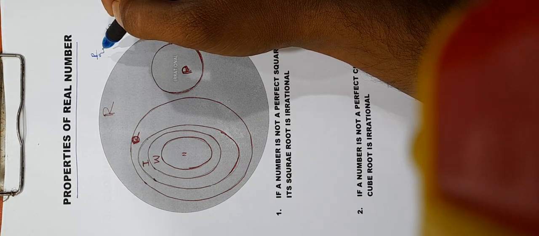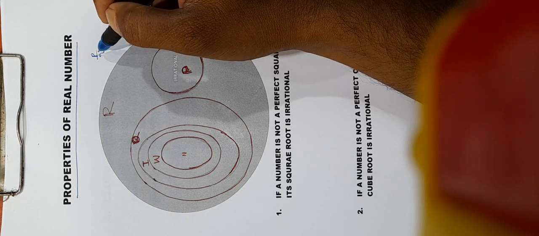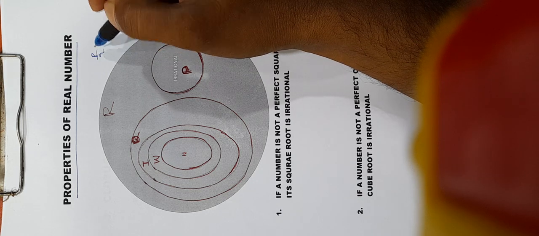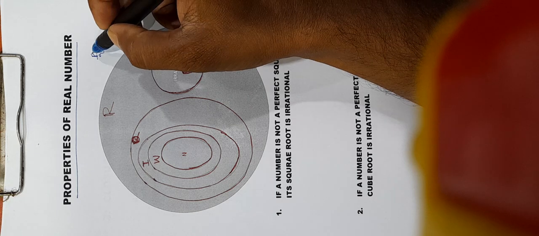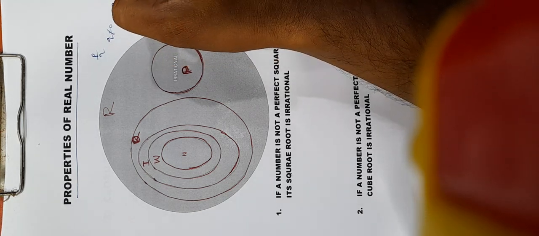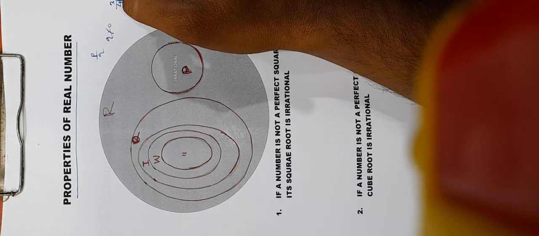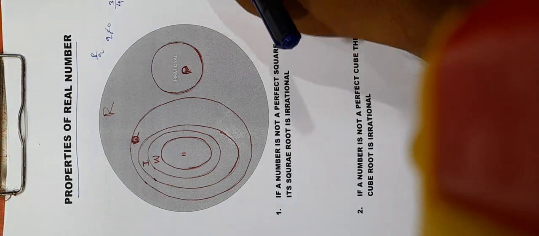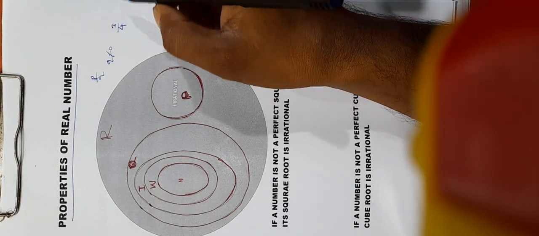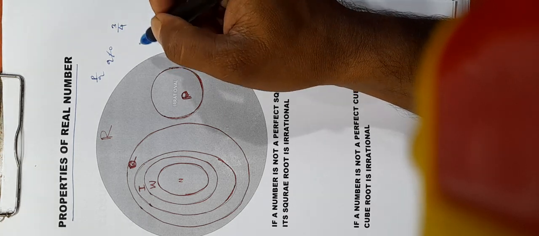What do we mean by co-prime? It means p and q are not divisible by any other number other than 1. That means the fraction p by q is in the lowest term. Say for example 3 by 4. In this fraction, both numerator and denominator are not divisible by any other number other than 1. That means it is in the lowest term, right?